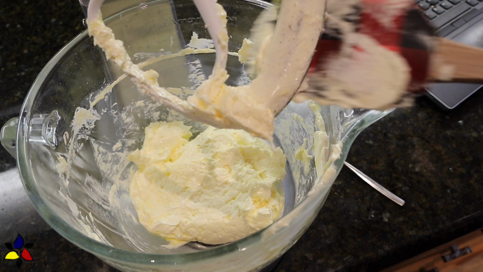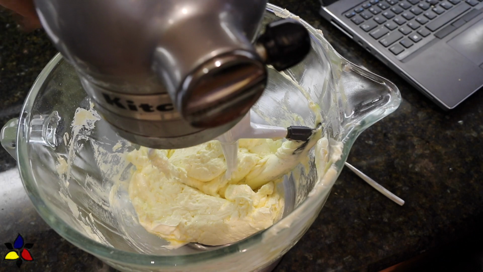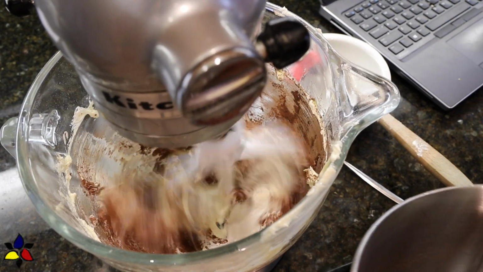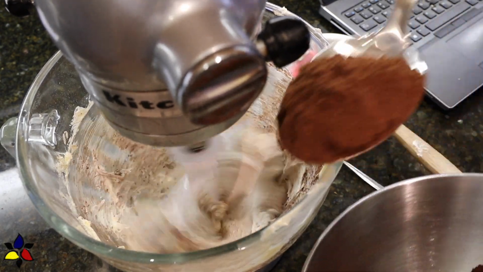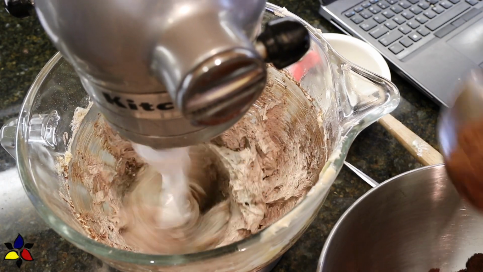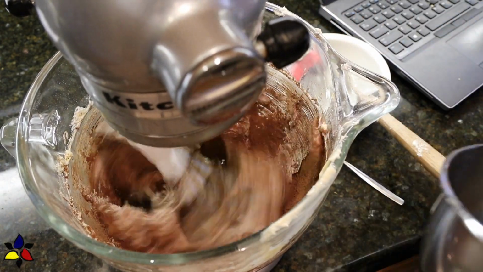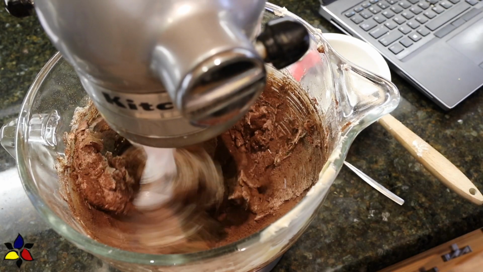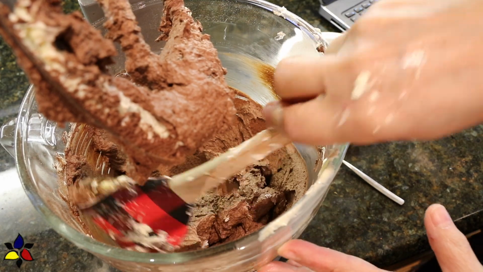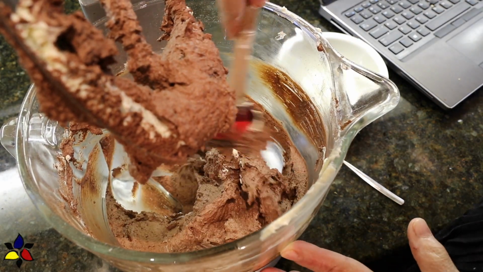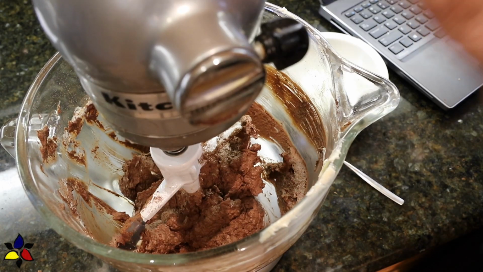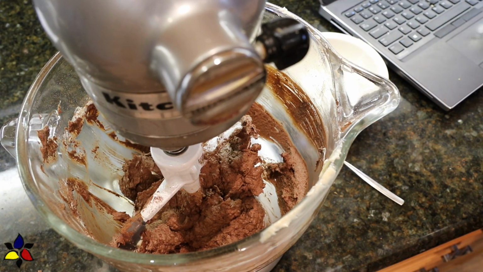Before adding the sifted dry ingredients, reduce your mixer speed again to low and add about 1 heaping spoonful at a time. Allow your dry ingredients to combine with the egg mixture, and then add another scoopful. Repeat until you have added all the dry ingredients to the mix and you have a nice dough. I also want to remind you that you should stop from time to time and scrape the sides and bottom of the bowl.